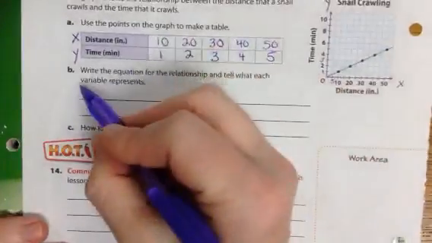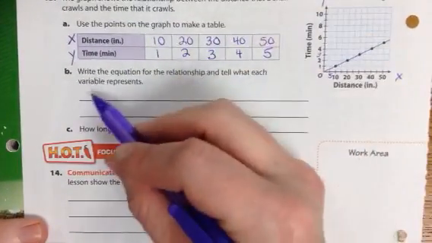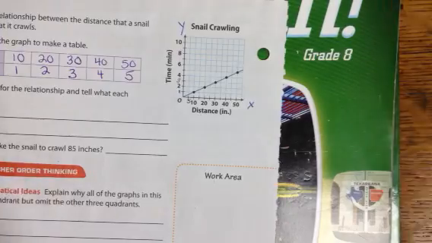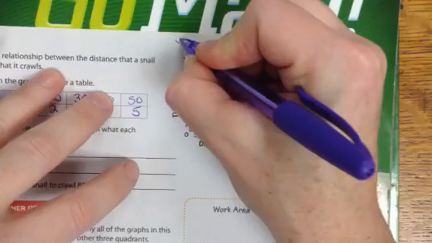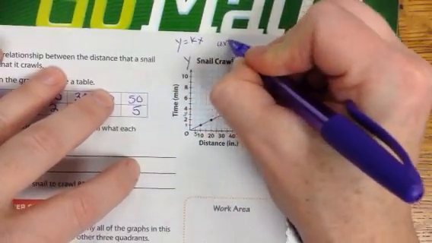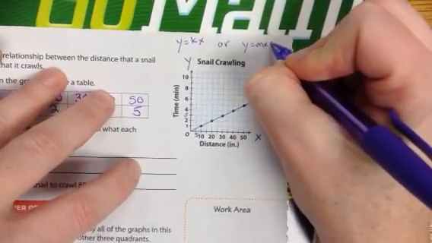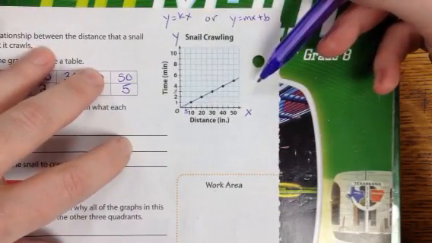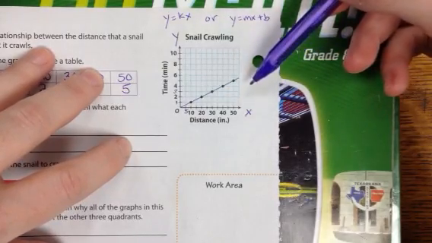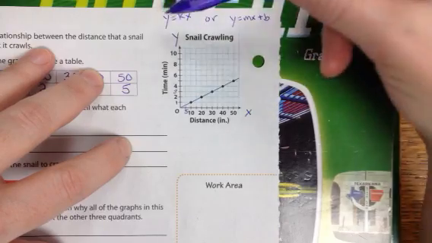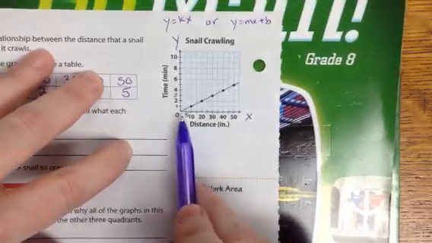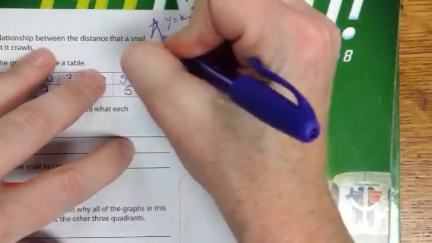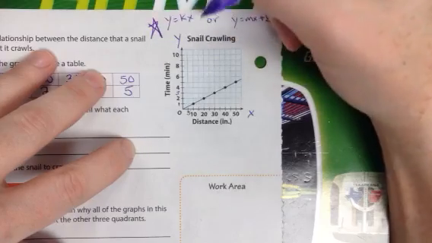Okay. Write the equation for the relationship and tell what each variable represents. So, if I need to write an equation, there's these 2 equations that we've been working with. We've got y equals kx, or I've got y equals mx plus b. So I have to figure out which one of these it is. So I look at my graph and I ask myself, is it proportional or is it non-proportional? And hopefully by now you know which equation goes with which one. Since this graph is starting at the origin, and since this graph is also a straight line, that tells me it is proportional. It is this direct variation equation, y equals kx.